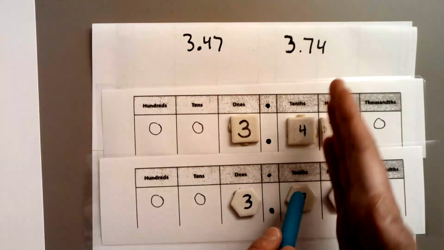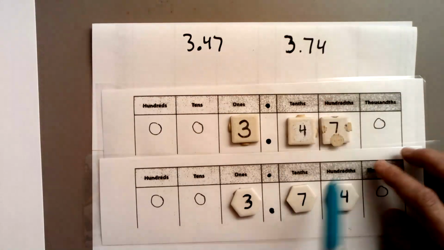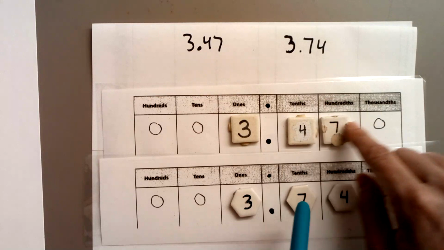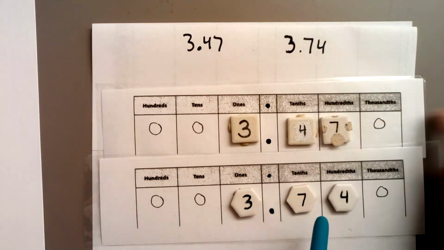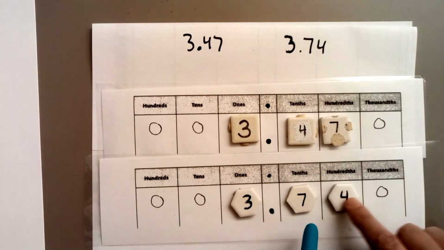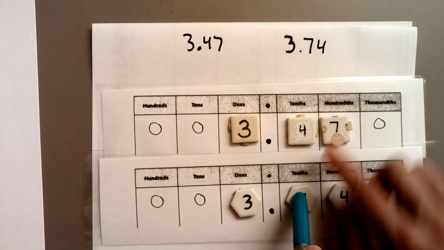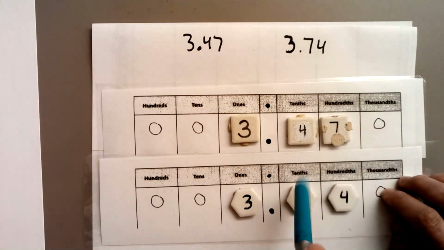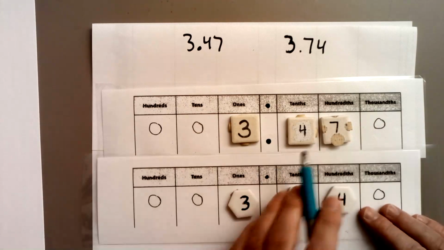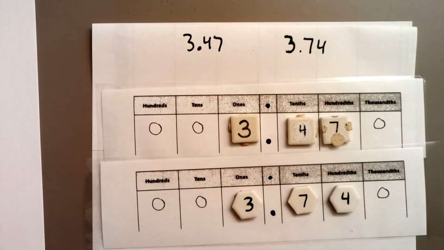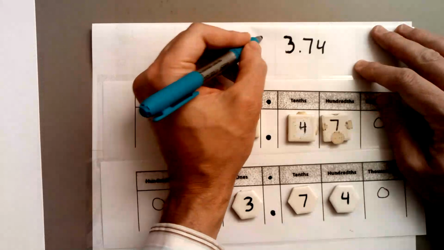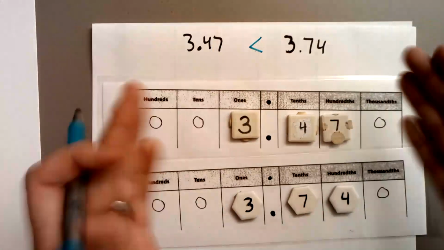It doesn't matter about the smaller place values, because even if we had 9s in all these smaller place values here, and there were 1s in all these place values here, tenths are larger than any of those place values behind it. So as soon as you get to a place value where you've got a difference in size of the number, that is your larger number. That's really all there is to it.